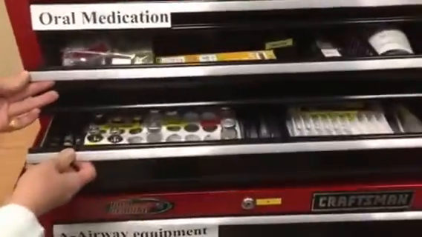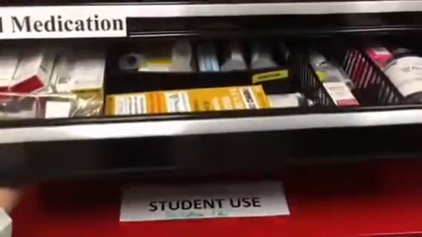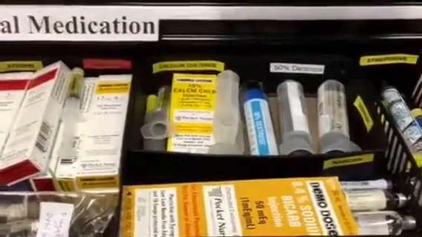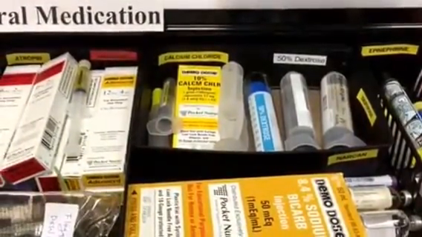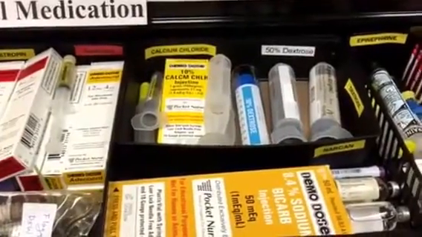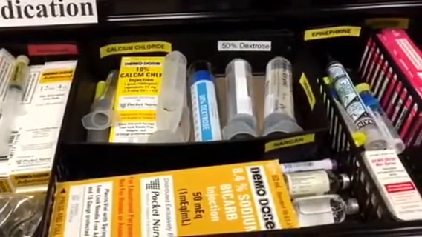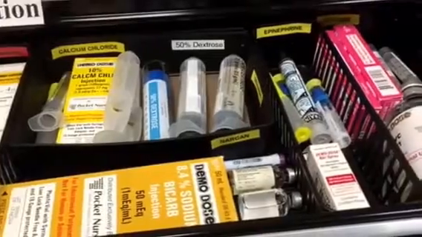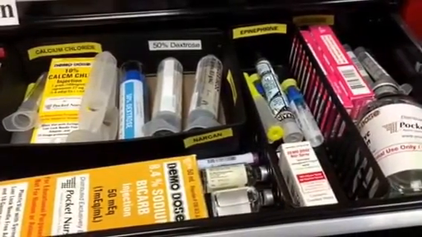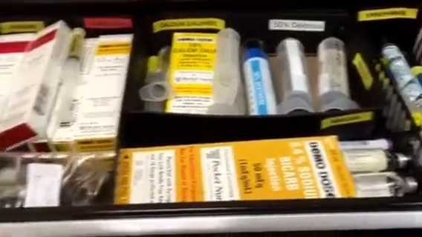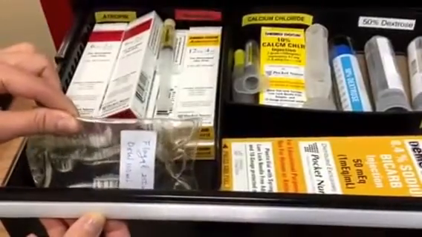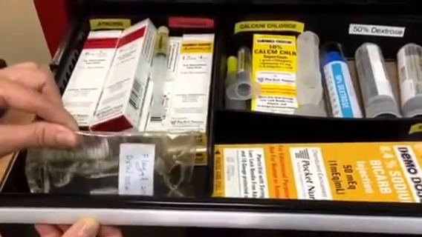So we have two drawers for the IV meds. The top one usually is for critical medication. If you have a patient who needs a code, then all the medication is here. We would like to emphasize that in this drawer we put your antibiotic IV piggybacks on your left side. This is very important for you to know.